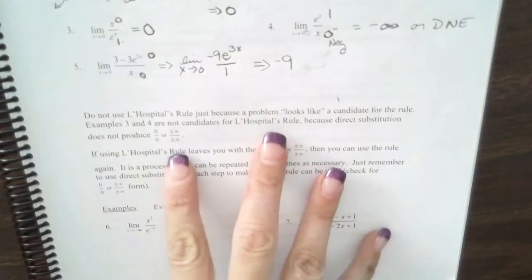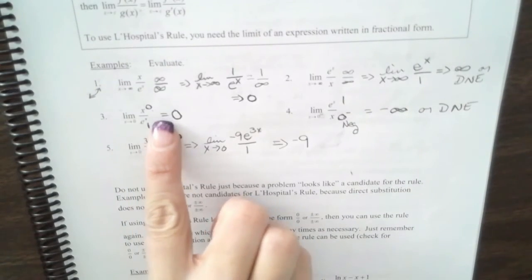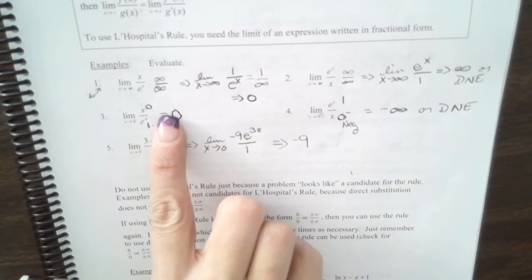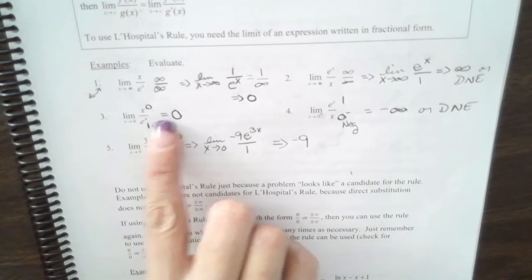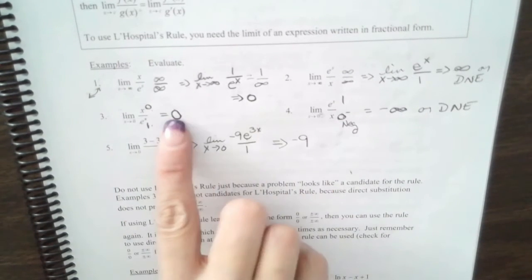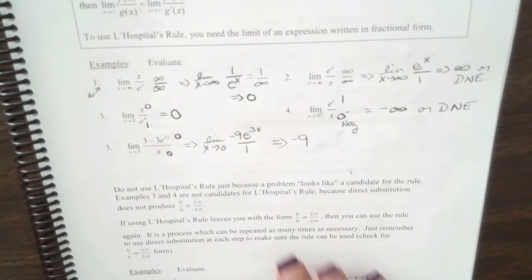Some tips. Do not use L'Hopital's rule just because a problem looks like a candidate. As we can see up here, 3 and 4 were not candidates for L'Hopital's rule, because when we plugged in, we did not get an indeterminate. So be careful on that.